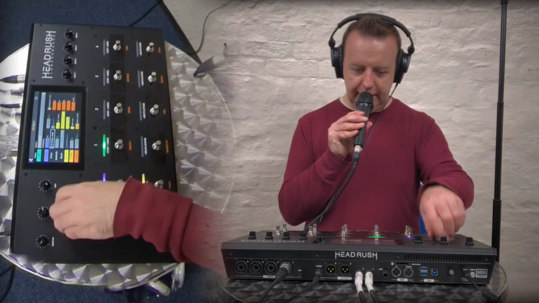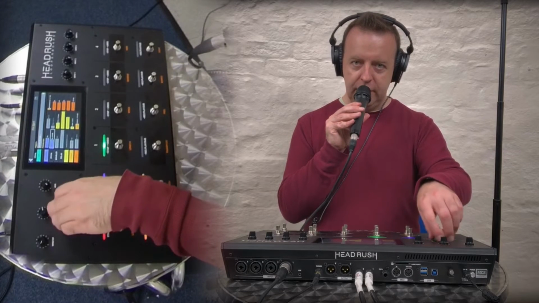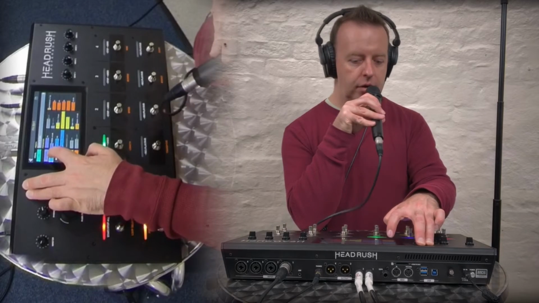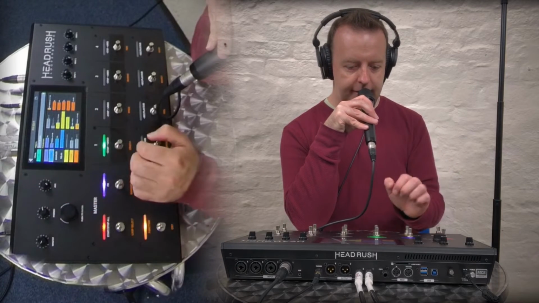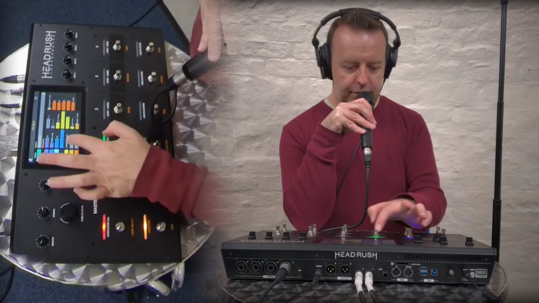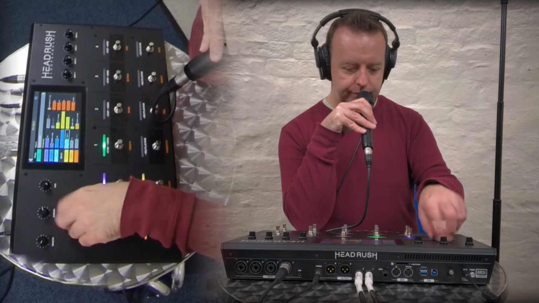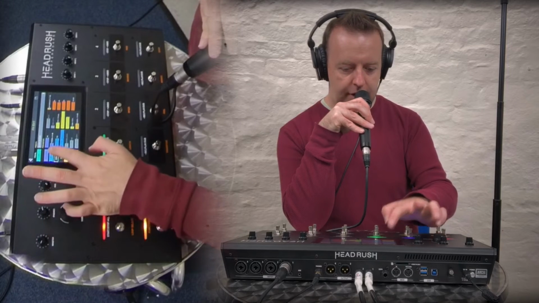And then we've also got the gate threshold, so as I bring this up, I'm sure it's going to cut out at some point. The next one along is pitch, and as I turn it on, you can see which ones are active. And as I turn the doubler on, we've got the doubler and how much is in the mix. So we can turn that on and off.